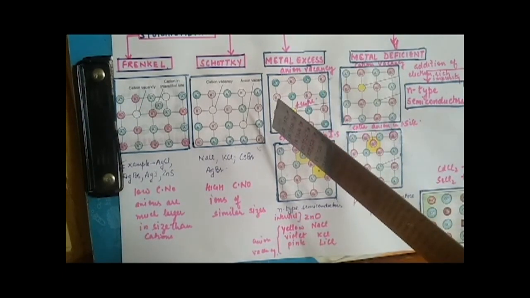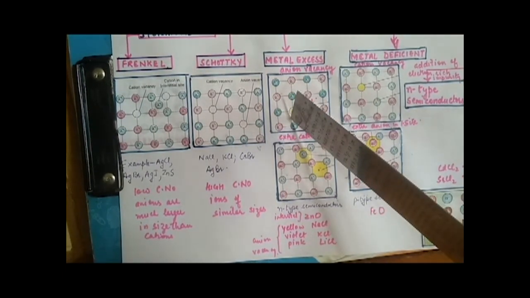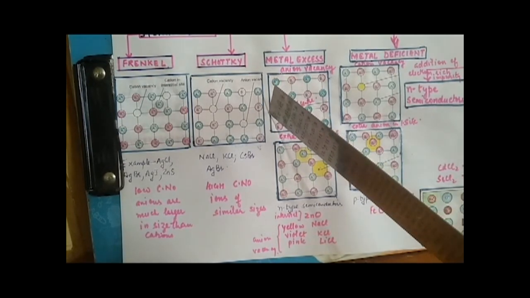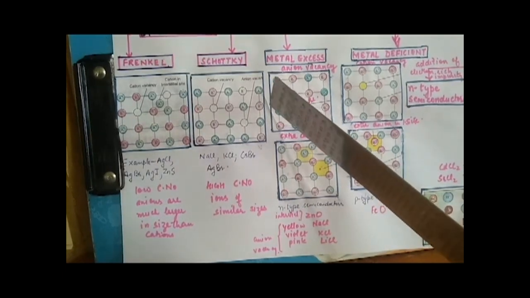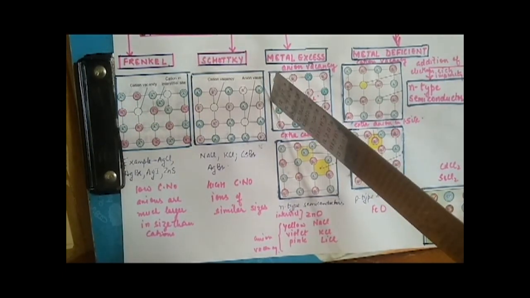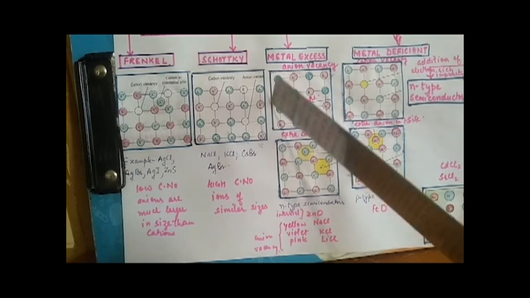This occurs when alkali metal halide crystals are heated in an atmosphere of alkali metal vapors. For example, when crystals of sodium chloride are heated in an atmosphere of sodium vapor, the excess of sodium atoms are deposited on the surface of the crystal. The chloride ions will diffuse to the surface of the crystal and combine with the sodium atoms to form sodium chloride. As a result, the sodium atoms will get ionized and sodium chloride will be formed.